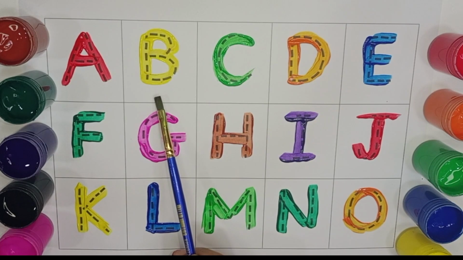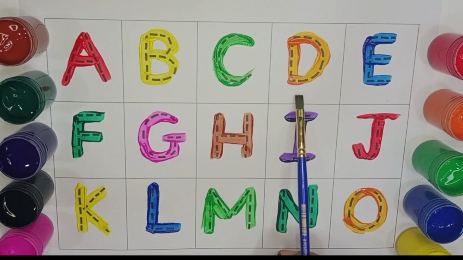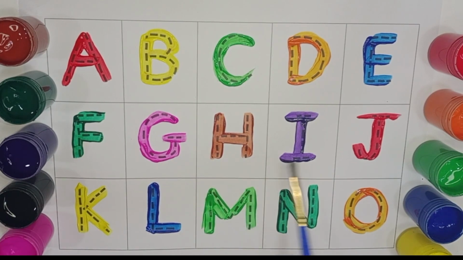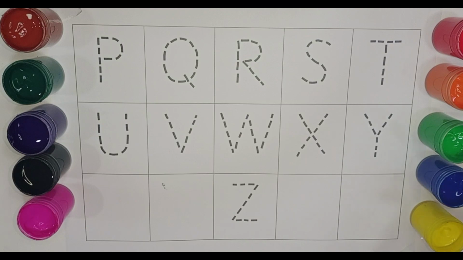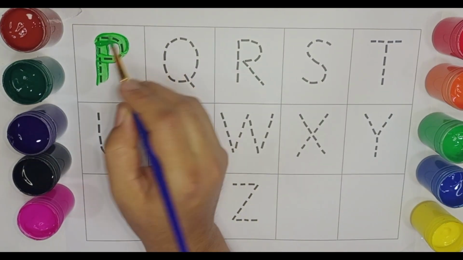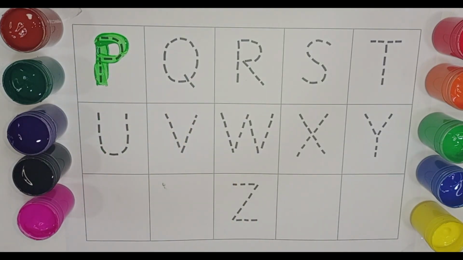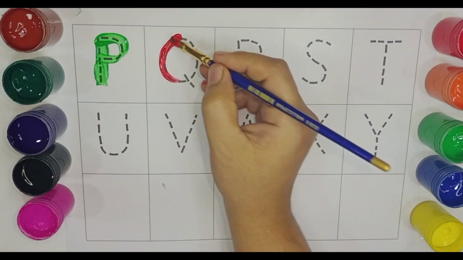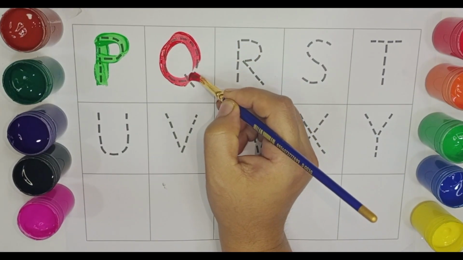A, B, C, D, E, F, G, H, I, J, K, L, M, N, O. P is for parrot. Q. Q is for queen.